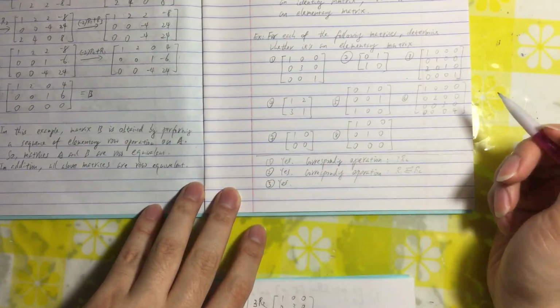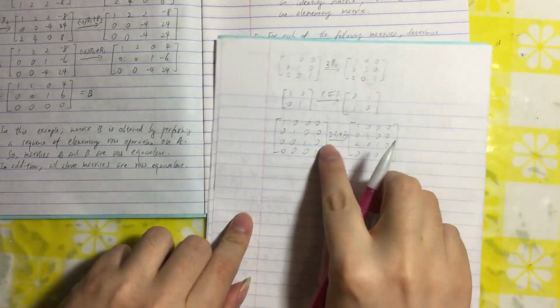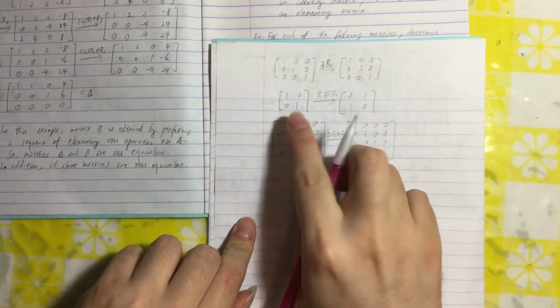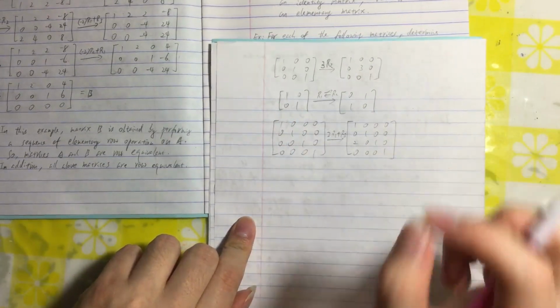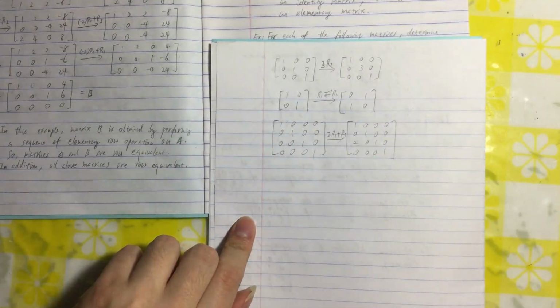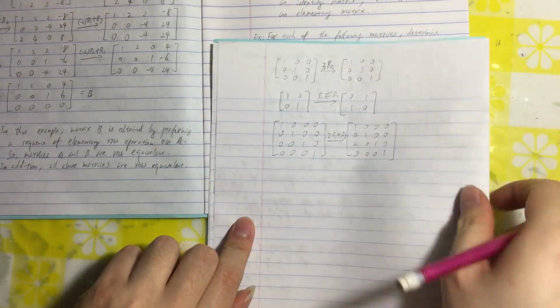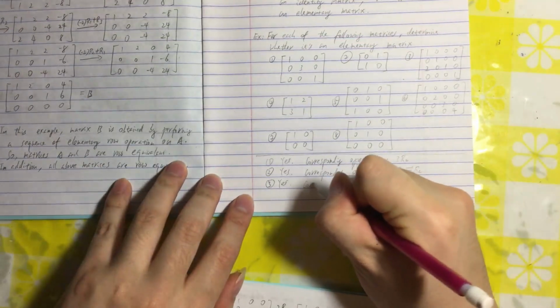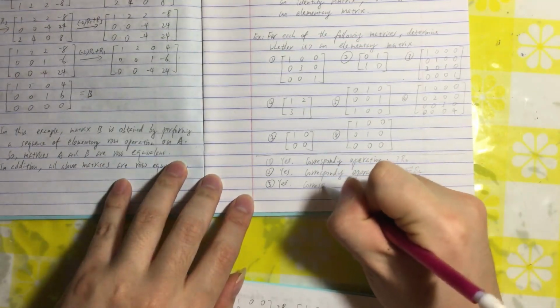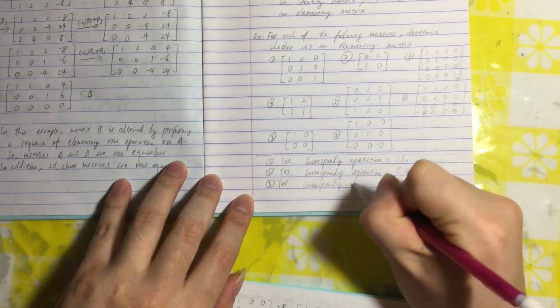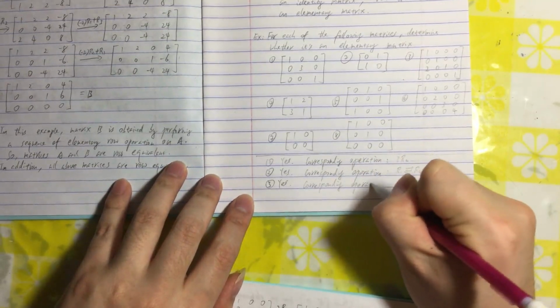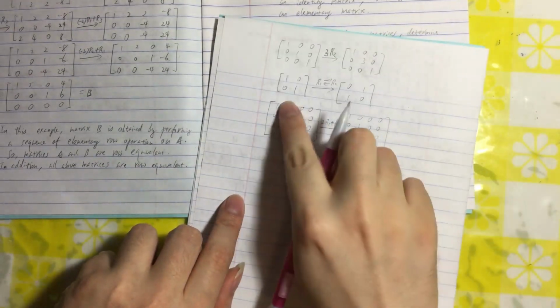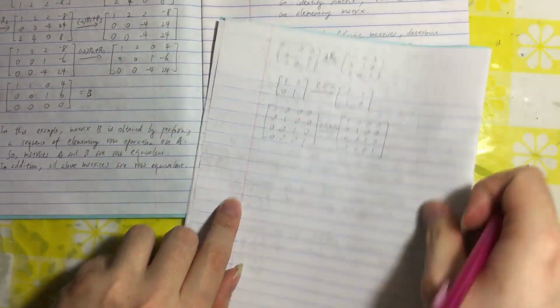The corresponding operation to obtain this matrix is to multiply row 1 by 2 and then add it to row 3.